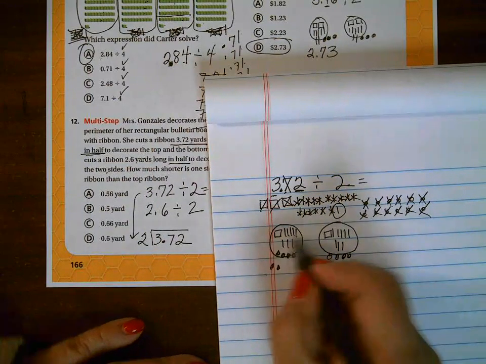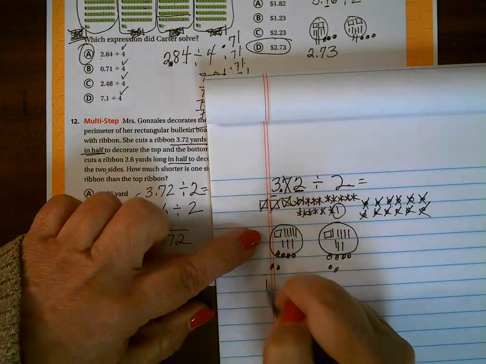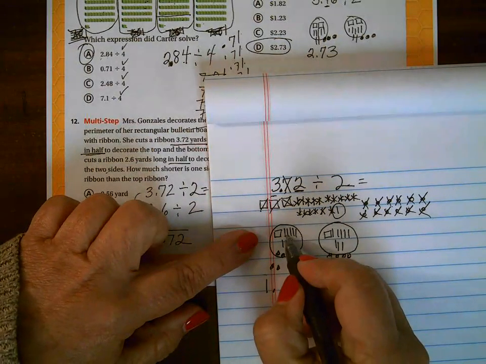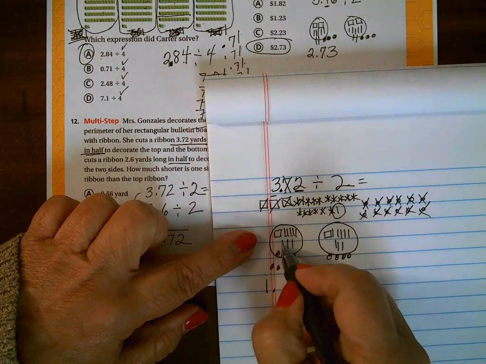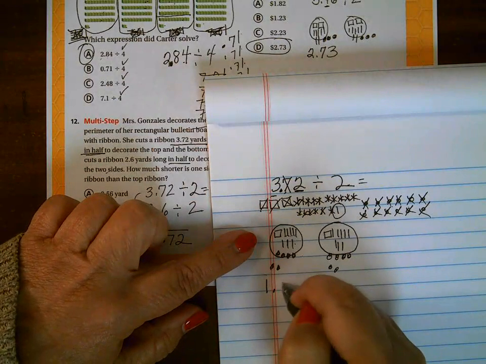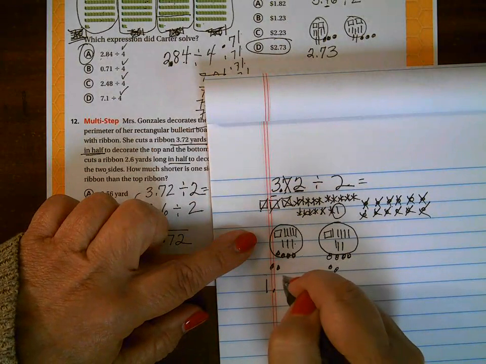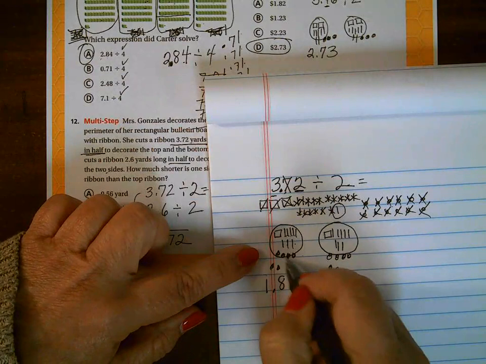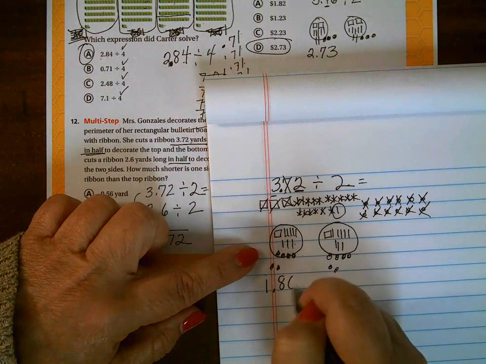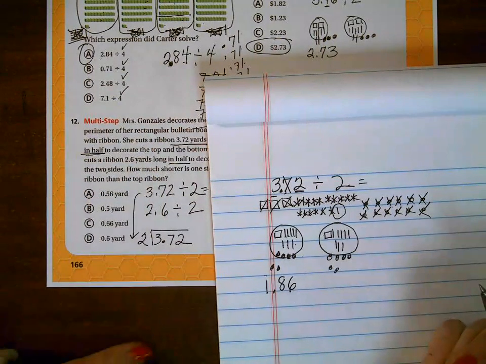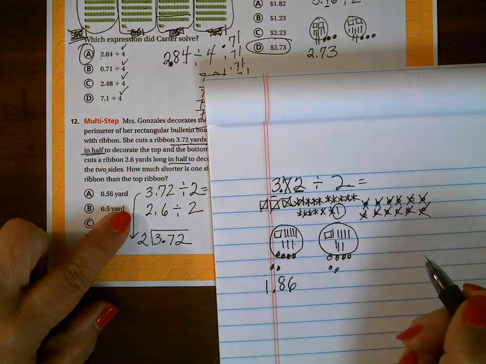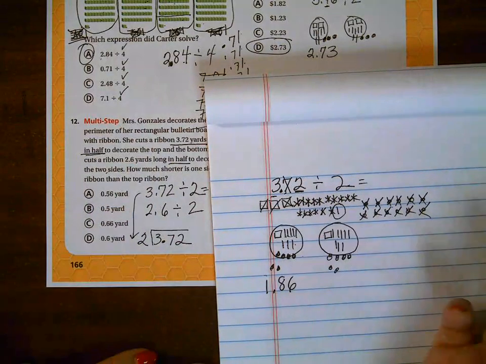There you go. So here for my answer, I have 1 and 1, 2, 3, 4, 5, 6, 7, 8, and 1, 2, 3, 4, 5, 6. 1 and 86 hundredths for the first one, because I split that in half.